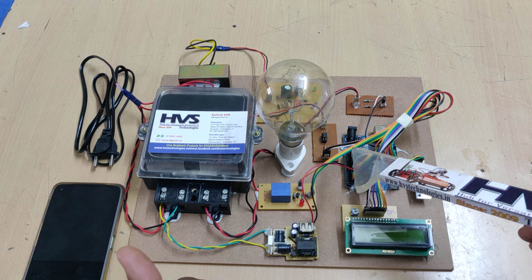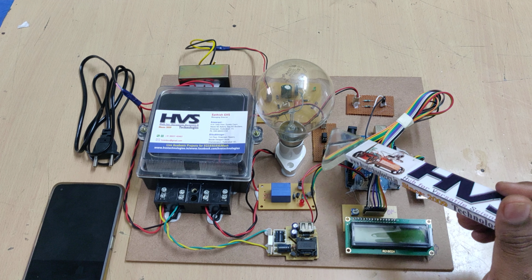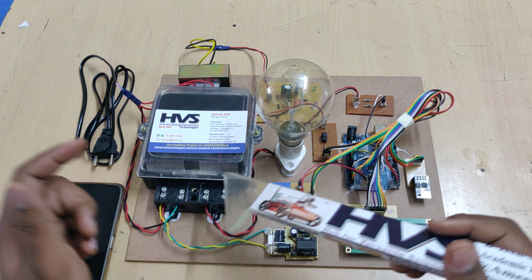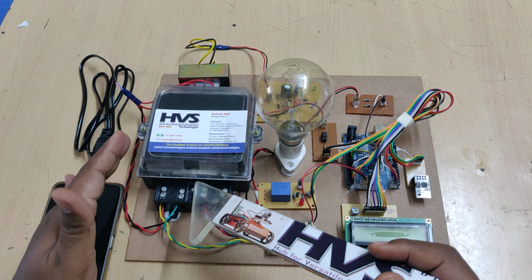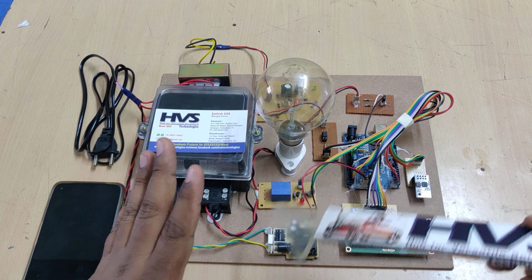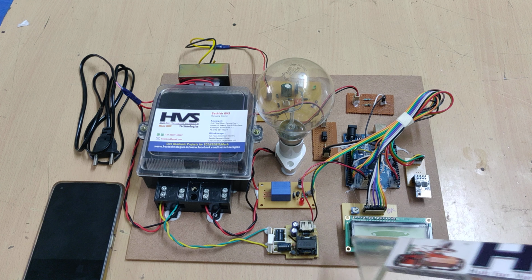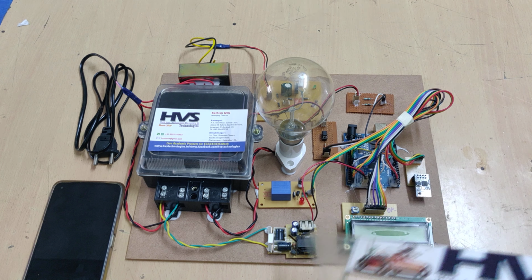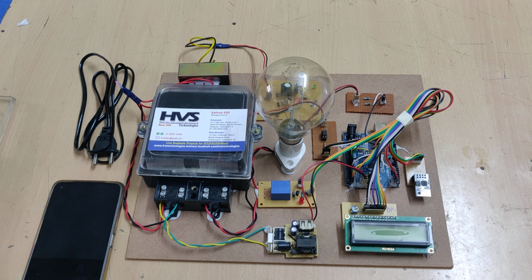In order to protect it, we place the PC817 optically coupled IC. If any high short circuit occurs, only the IC will get damaged, so that we can secure our whole main motherboard circuit. For that purpose we are making use of this PC817 optocoupler.